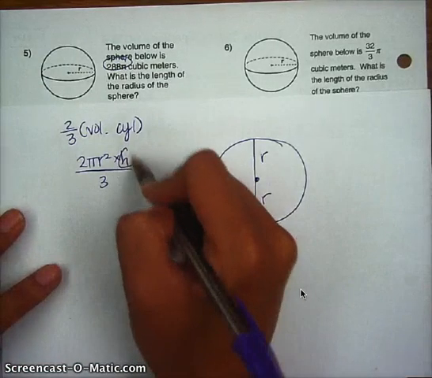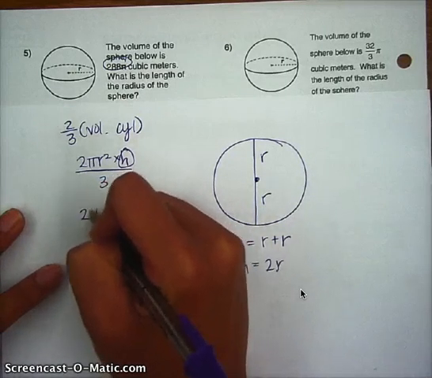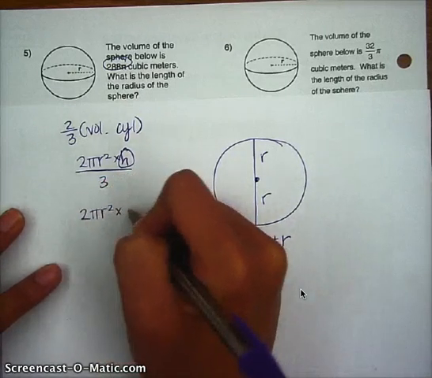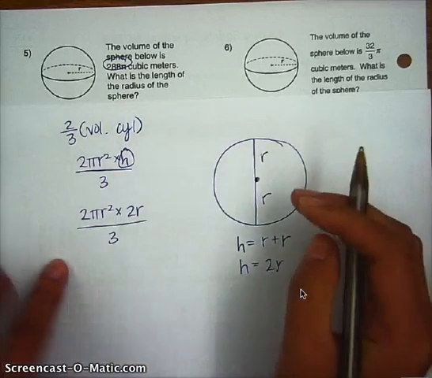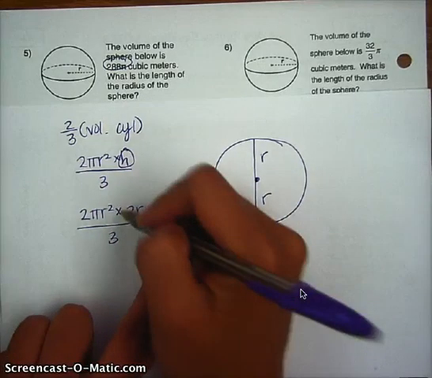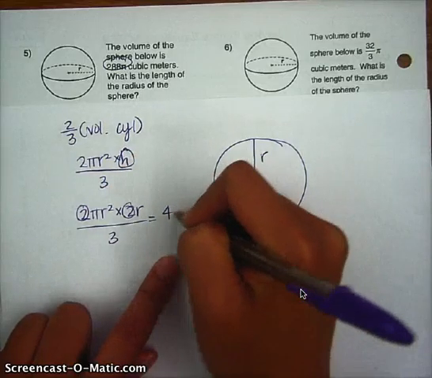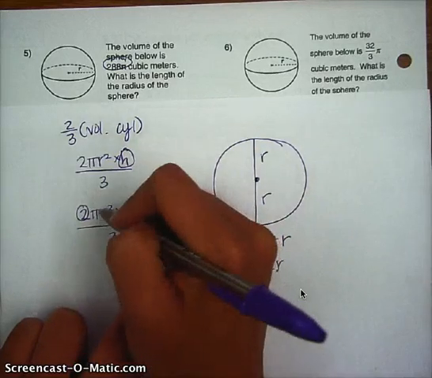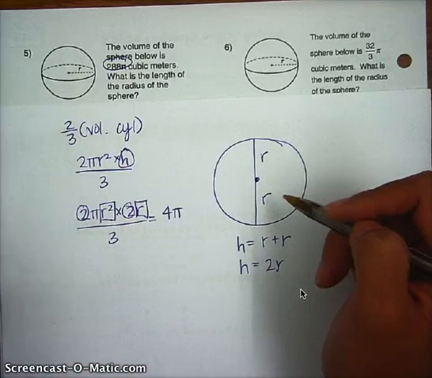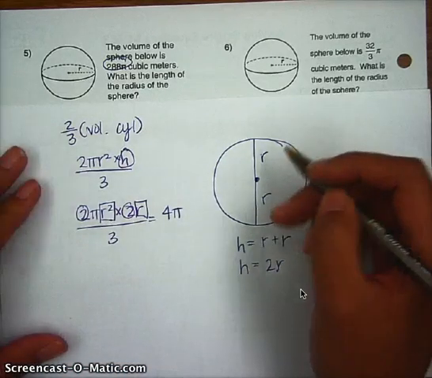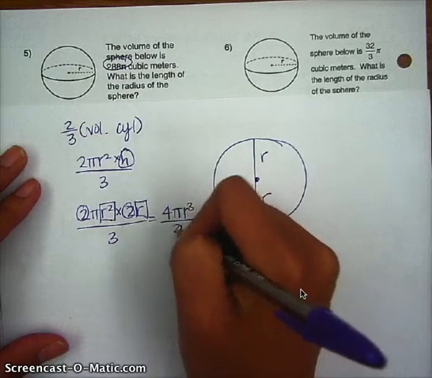I'm going to go ahead and replace h with 2r. So now I have 2 pi r squared times 2r over 3. This looks a little messy, so I'm going to clean it up a bit. I'm going to go ahead and combine my coefficients of the 2's and get 4. I'm going to leave pi, and then I can combine the r's. This time it's being multiplied. What's r squared times r? R cubed. And I'm going to keep it over 4. Sorry, keep it over 3.